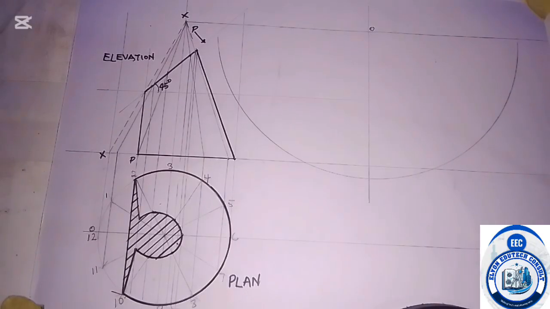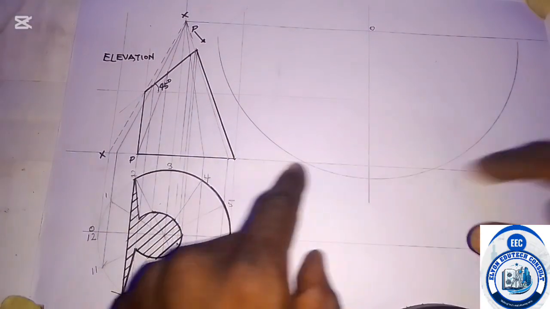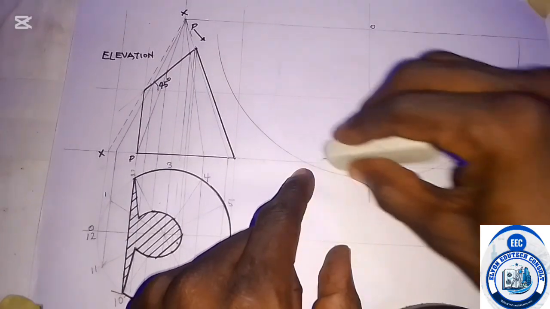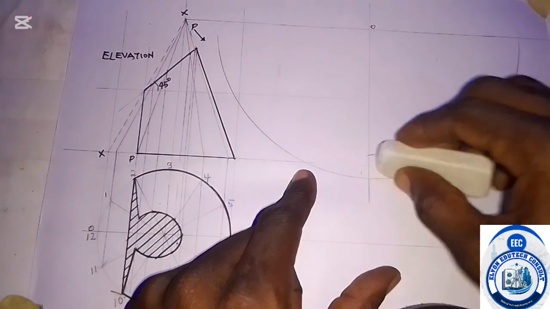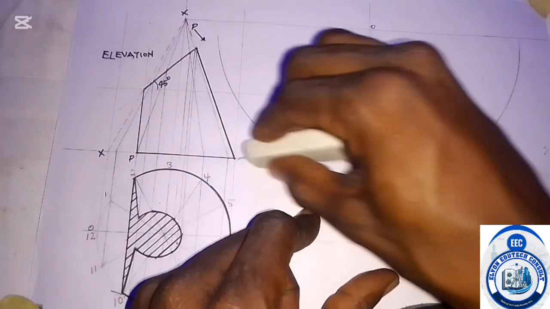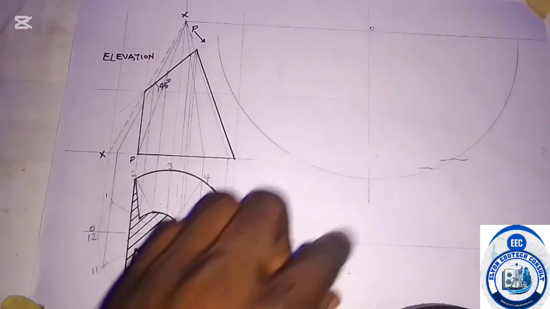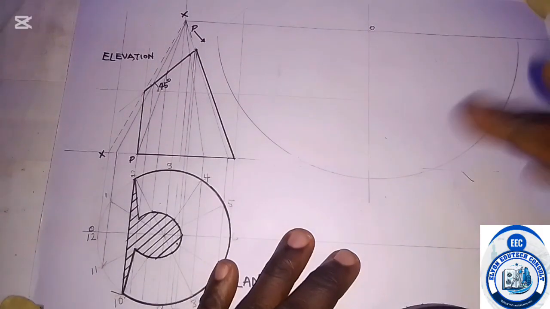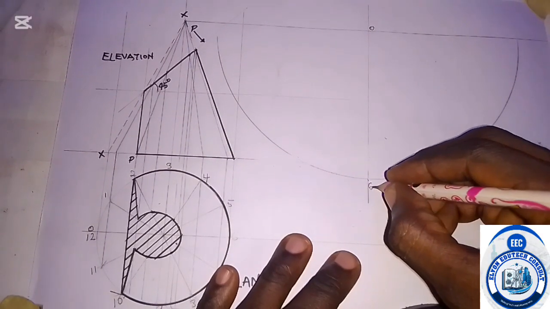Now please do not regard this line. I just use it to draw the vertical. Now take note of this point here. Let's call this point 6. So I'll give this point 6 that way.